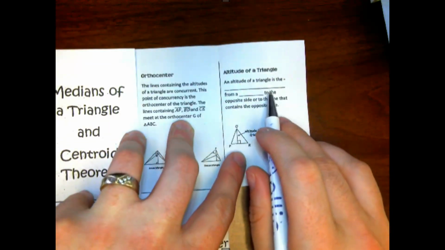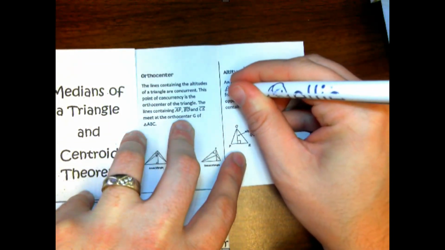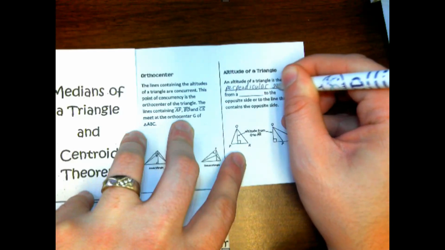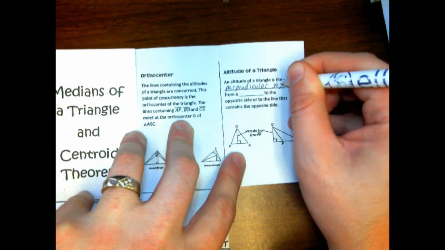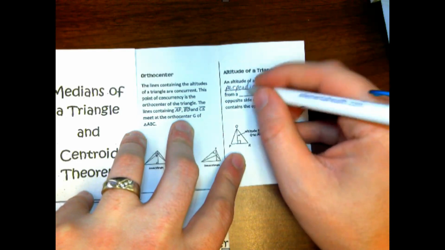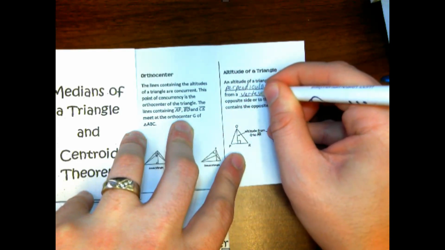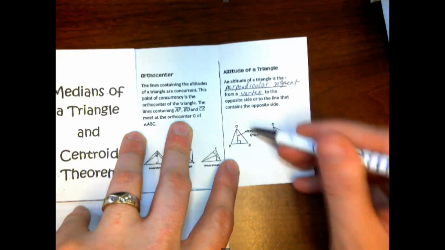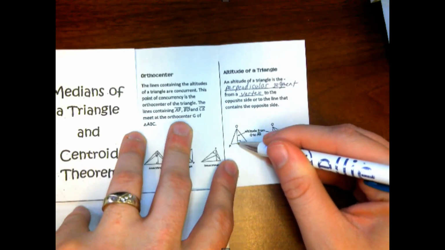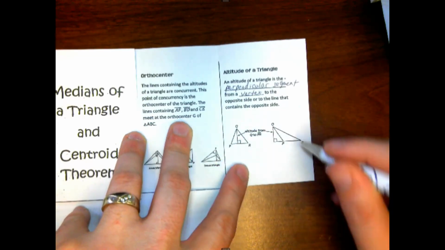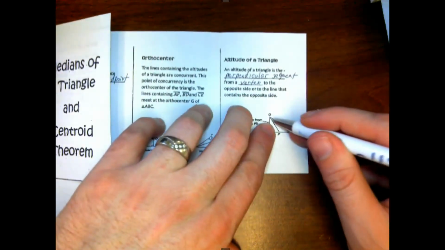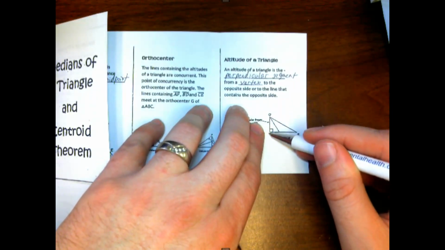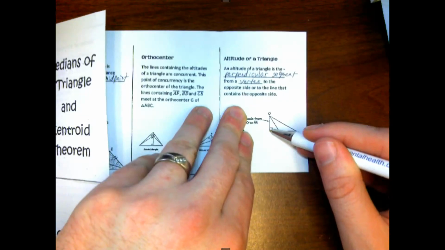So an altitude of a triangle is the perpendicular segment from a vertex to the opposite side or to the line that contains the opposite side. In this triangle, the altitude goes down to the opposite side as a perpendicular. Over here, this is the triangle QPR, and if we were to make an altitude, it would go from the vertex straight down because it's got to be perpendicular, and so this point would actually be outside of the triangle.